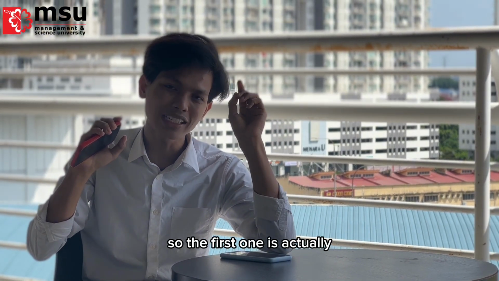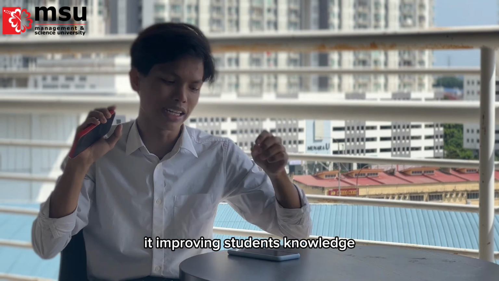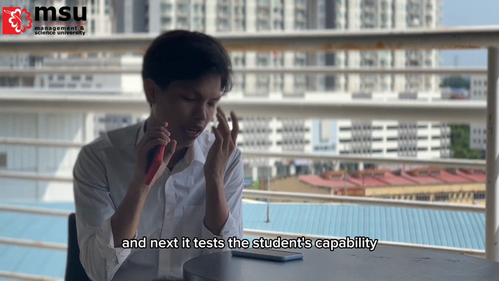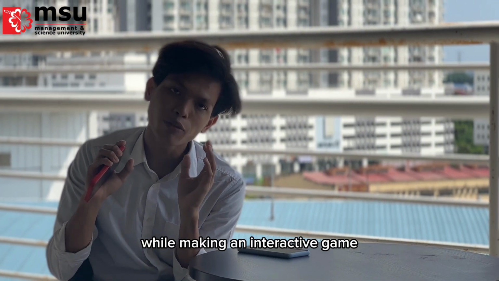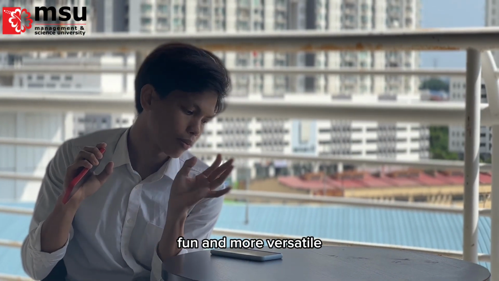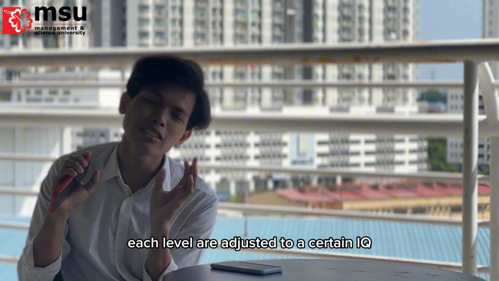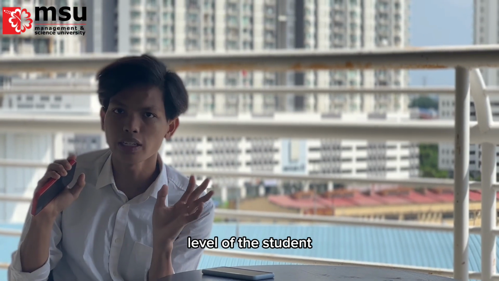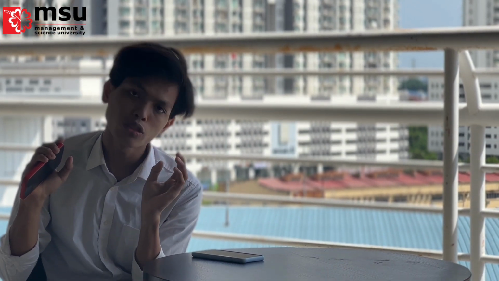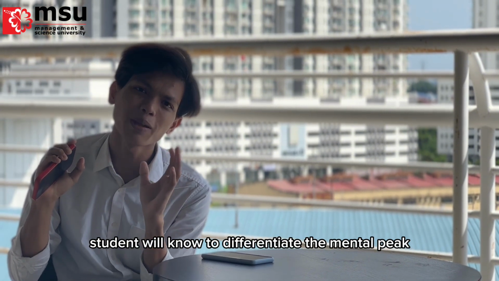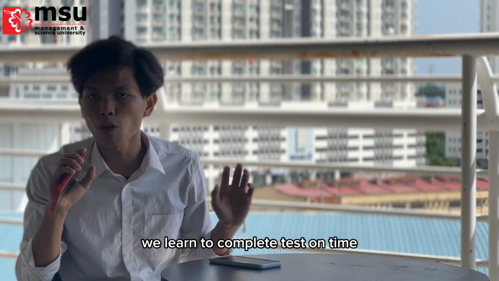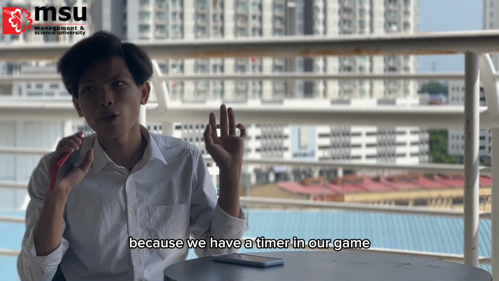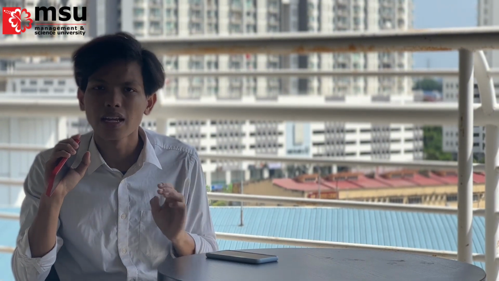So, the first one is that it improves students' knowledge. And next, it tests the students' capability while making an interactive game fun and more versatile. Each level is adjusted to a certain IQ level of the student. Students will learn to differentiate the main topic and supporting details according to the game. And lastly, students will learn to complete tasks on time because we have a timer in our game.